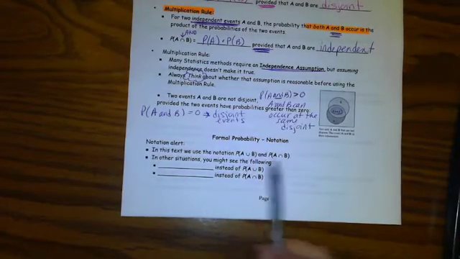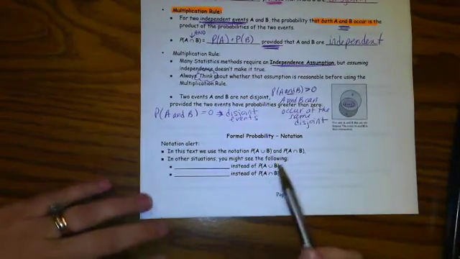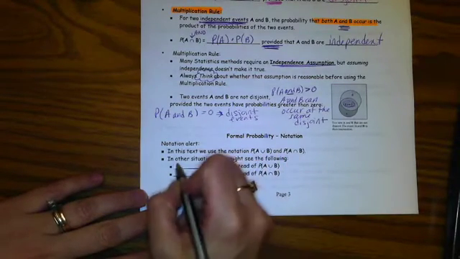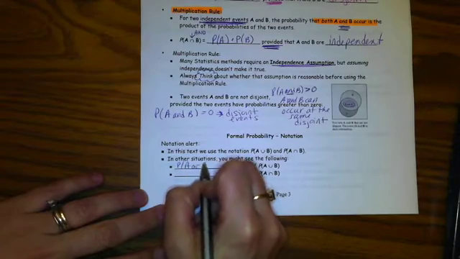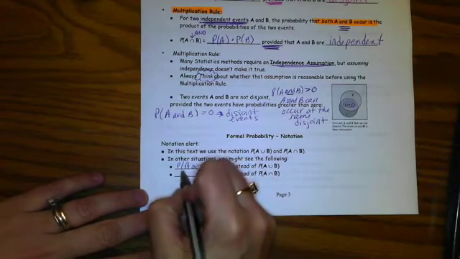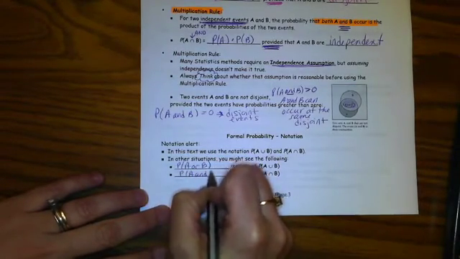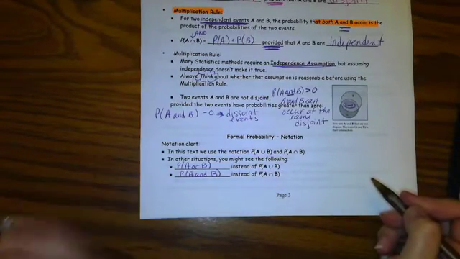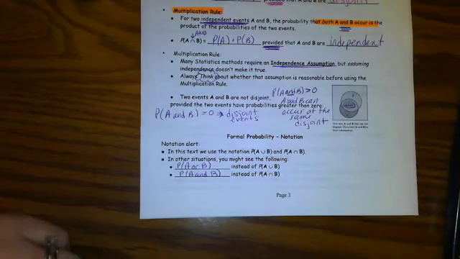Okay? So here they're talking about those symbols. You do need to make sure you know those symbols. You need to know this is or, that is and. Sometimes you will see it written with the word or, sometimes you will see it written with the word and, and sometimes you will see it using the union and the intersection symbols. So you need to work on making sure you know which one is which.